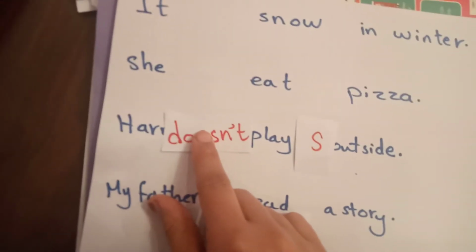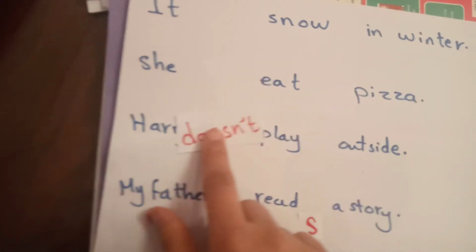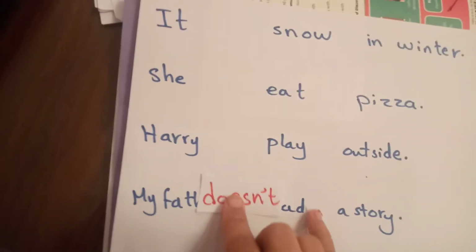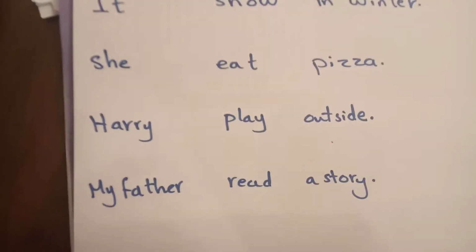Doesn't will kick S out of the sentence. So she doesn't eat. Here, Harry doesn't plays. No, Harry doesn't play. Doesn't will kick S out. My father reads a story. My father doesn't read a story.